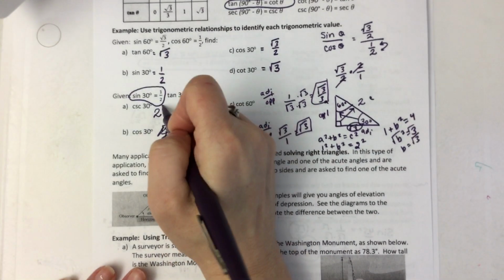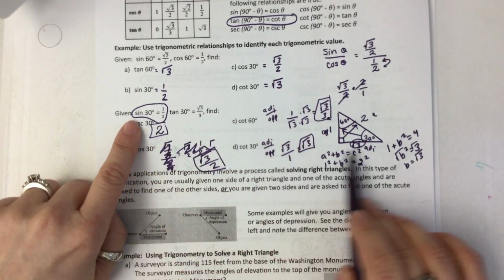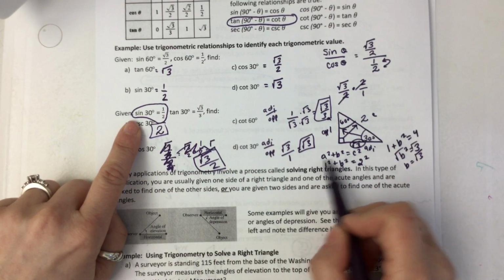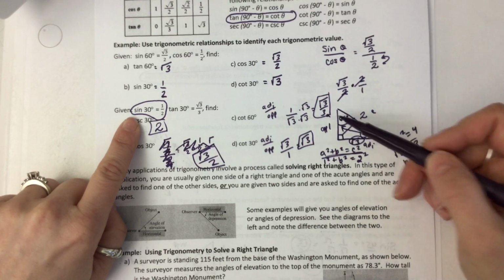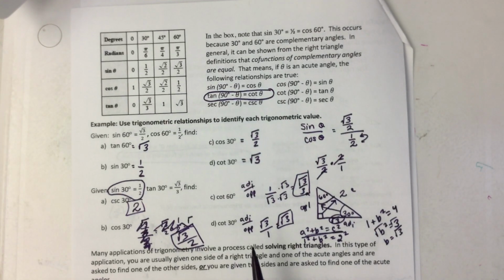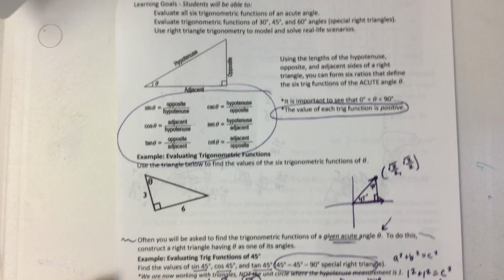So again, there are 2 ways that you could do this. You could take something like sine or cosine, use it to draw a triangle. Then you'd use the Pythagorean theorem to make sure you have all 3 sides. Then on the front of these notes, here are the side relationships for sine, cosine, tangent, cosecant, secant, and cotangent. So that's always a possibility.